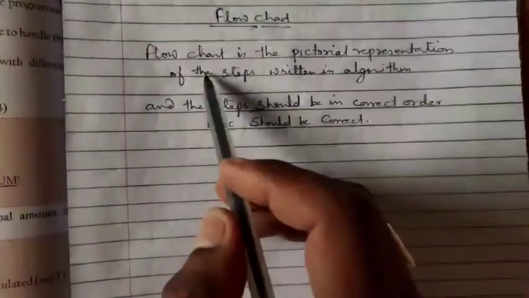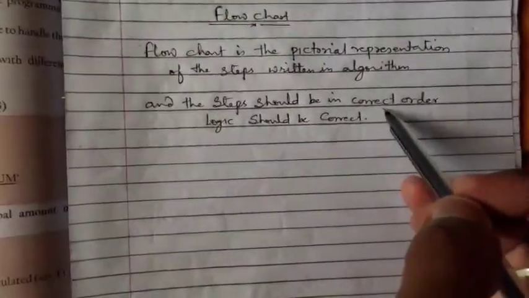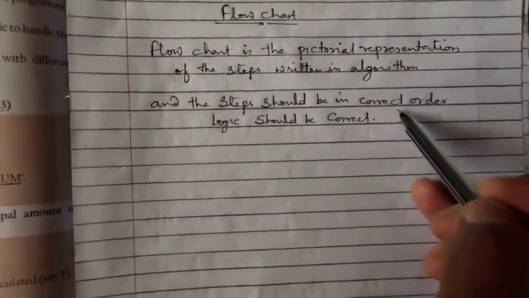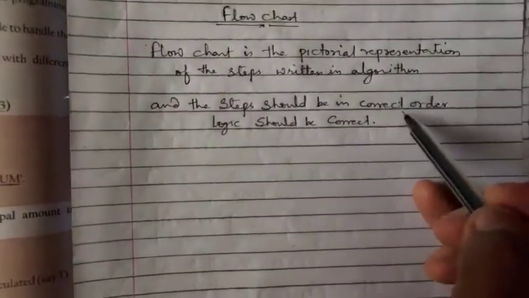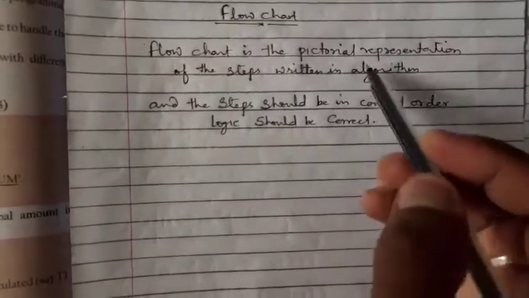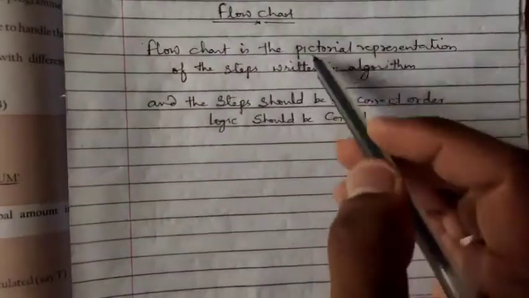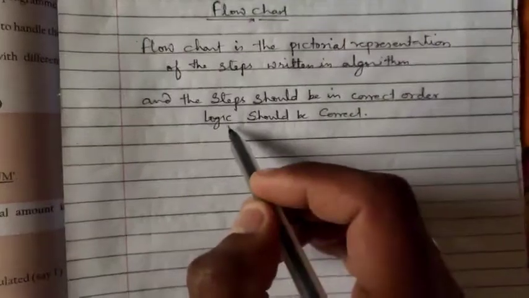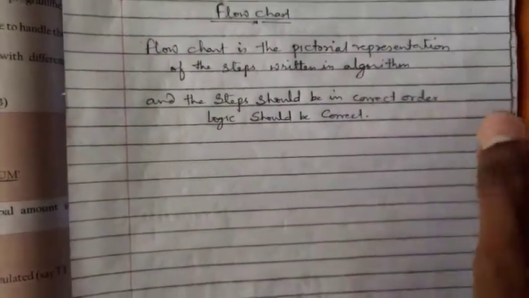For making the flowchart, steps should be taken in correct order. It means whatever step we have written in algorithm, the same steps should be displayed in picture form to make a flowchart. That means the logical part should be correct.